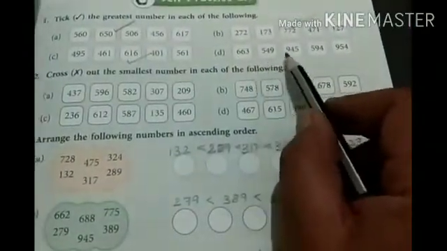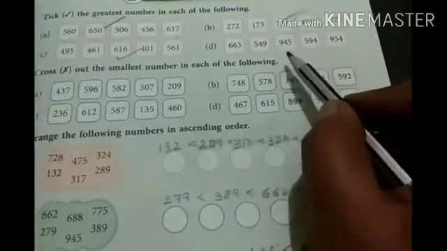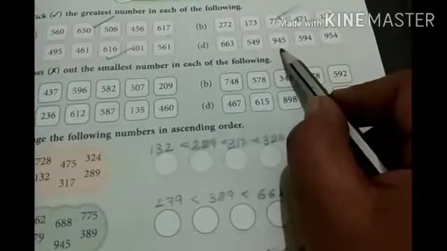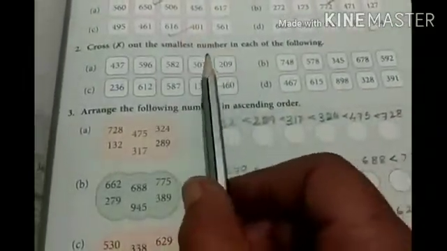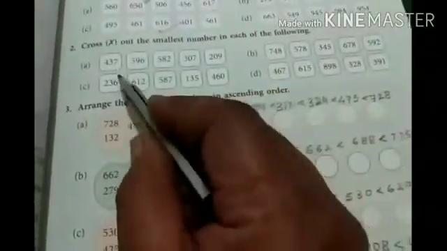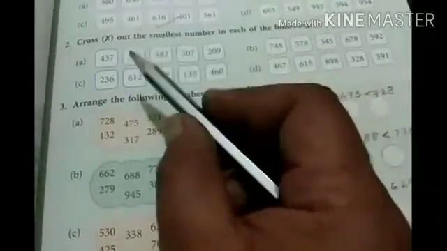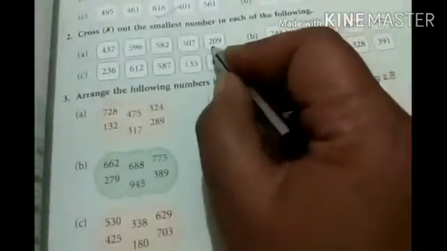Okay, see this 663 and here is 9, here is also 9, so the 9s are equal, no? So we have to compare the second digit. Here is 4 and here is 5, so this is greater. Like that, cross out the smallest number in each of the groups. So we have to cross out the number 437, then 5, then again 5, then 3, then 2. So we know that the 2 will be the smallest in this group.